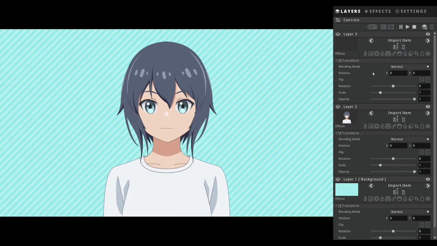I think this is more to show how the different filters and stuff will affect it, which we'll get into later. Then we have your background layer down here, and then your layer 2, which by default is just this as a reference. But this layer 2 is what we're going to use as our VTuber layer.